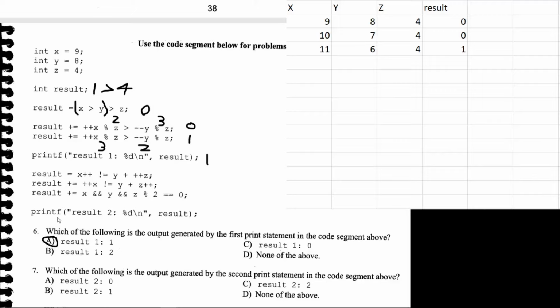All right, now moving on, we have to continue with the code after to find the next question, which is: which of the following is the output generated by the second print statement in the code segment above? So starting off again, now they start to change it up a little bit on us. x++ is a postfix, which is going to set x to 12, but we're going to use the value of 11 that was previously assigned to it.